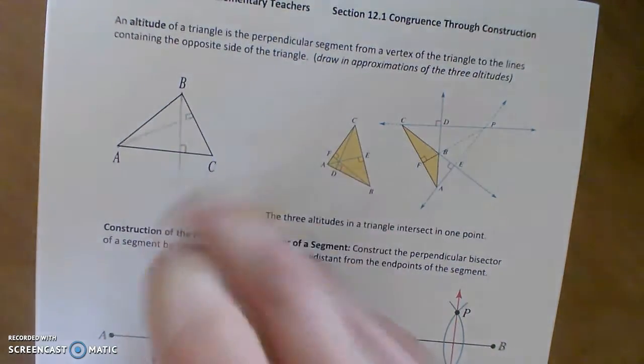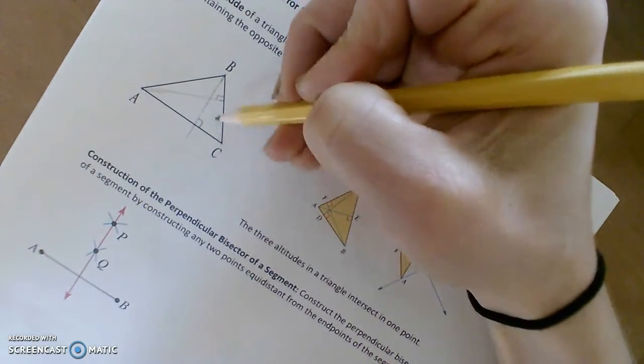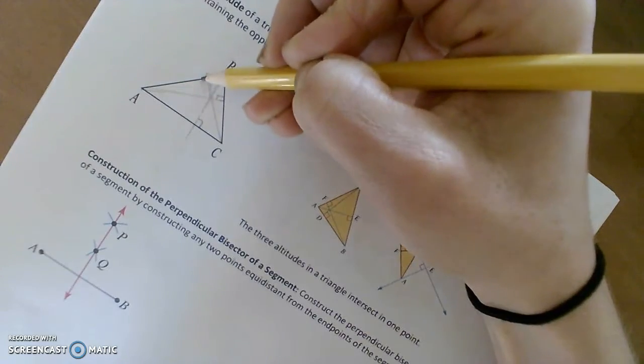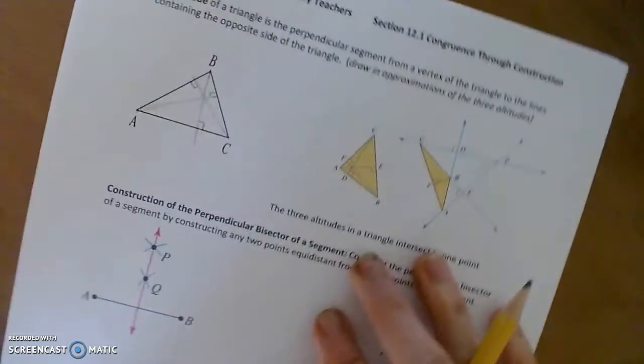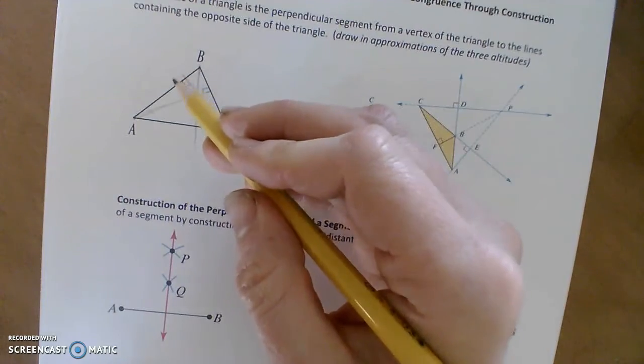and we'll find a way to construct these altitudes. And there's also an altitude from vertex C. So again, it's just a line segment coming from the vertex to the opposite side.